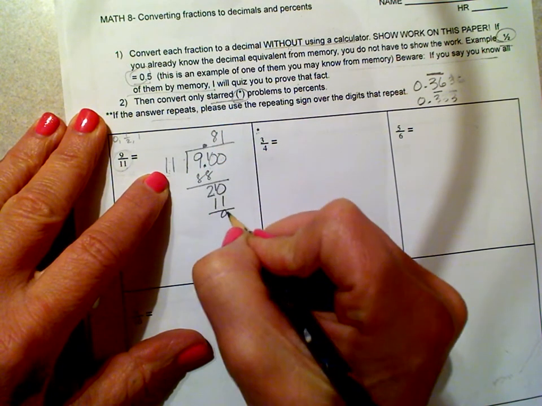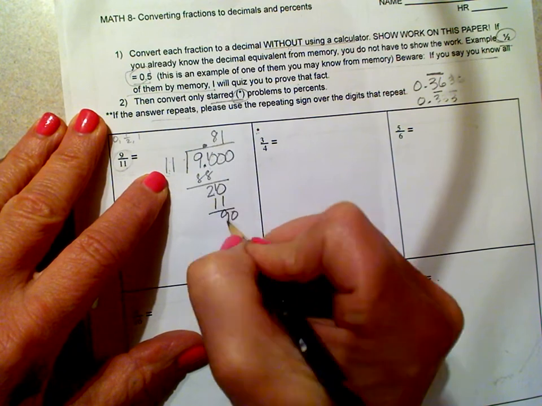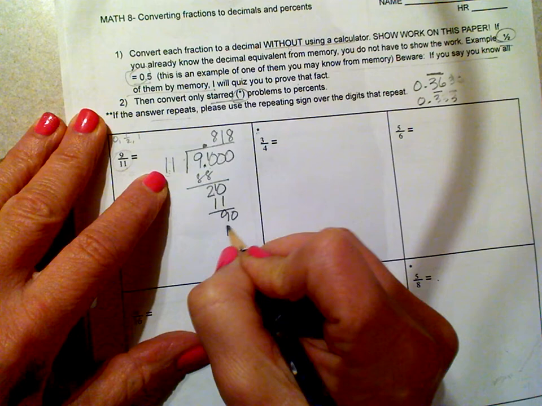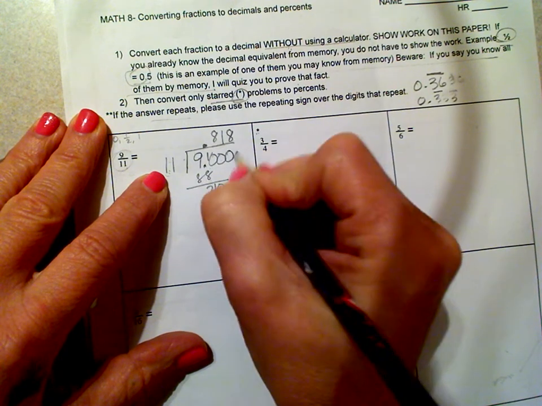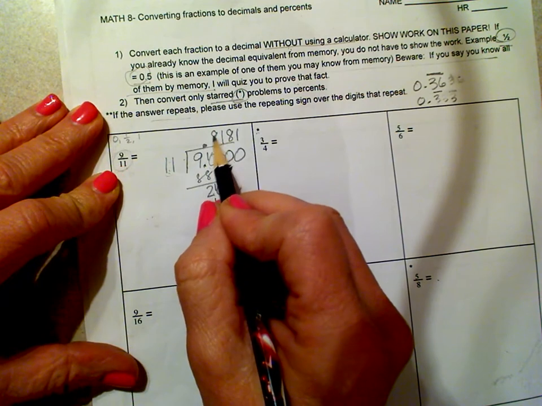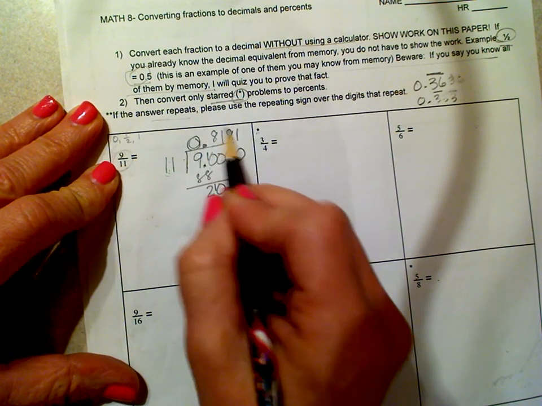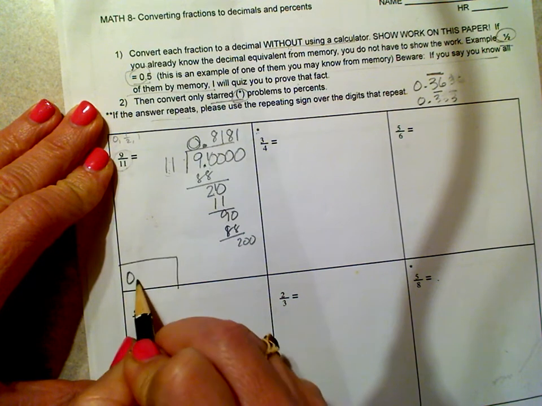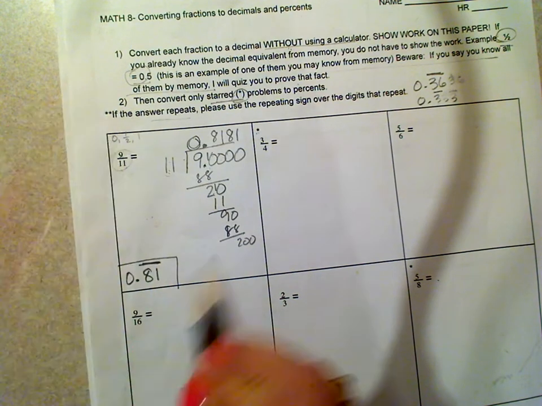20 minus 11 is 9. I'm going to bring down another 0. That's 90. Okay, do you notice something here? You notice that it's starting to repeat. So this final answer, and I should have made a box, is going to be 81/100ths repeating.